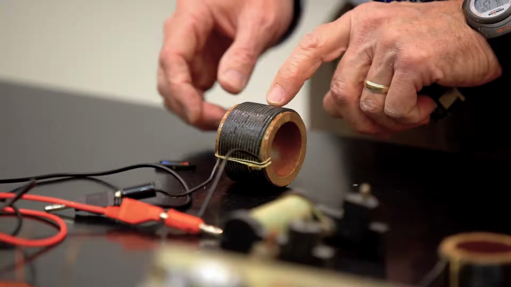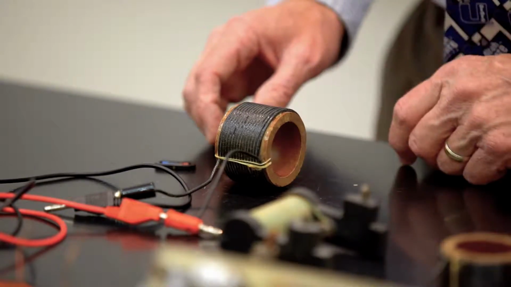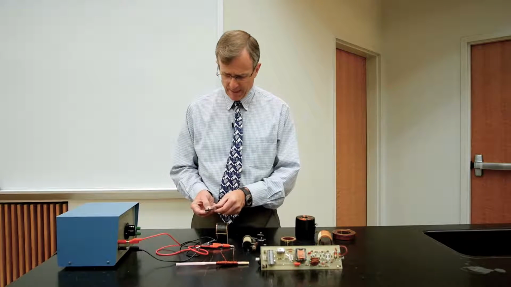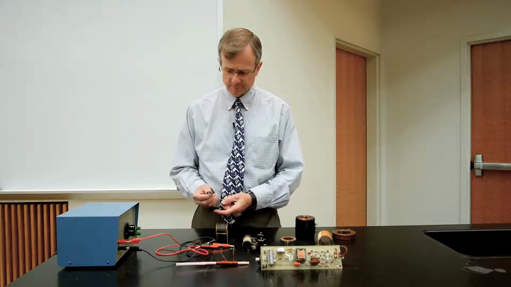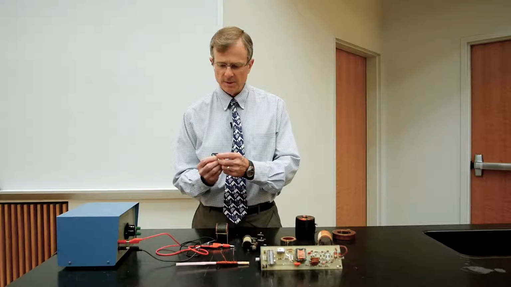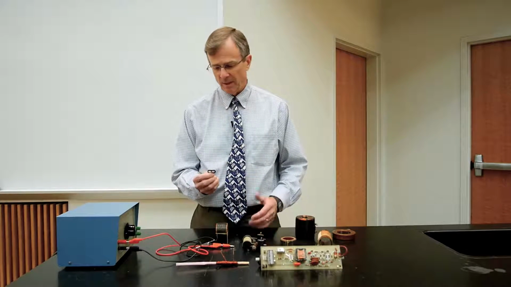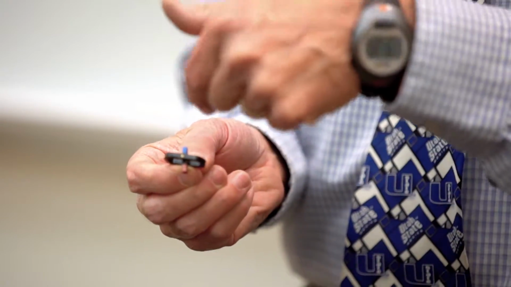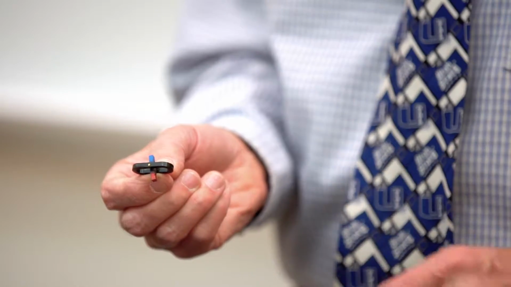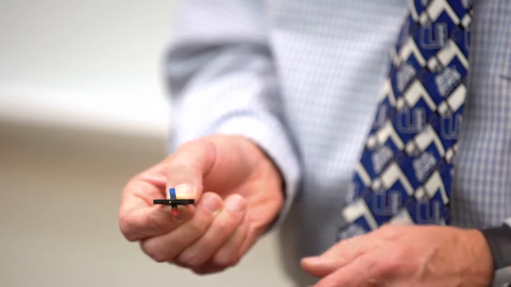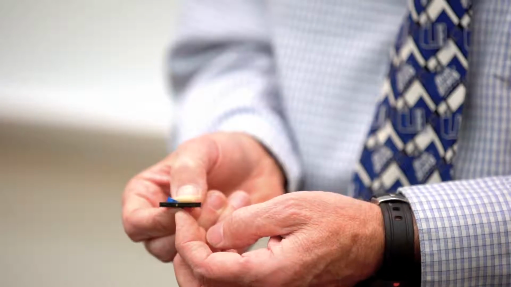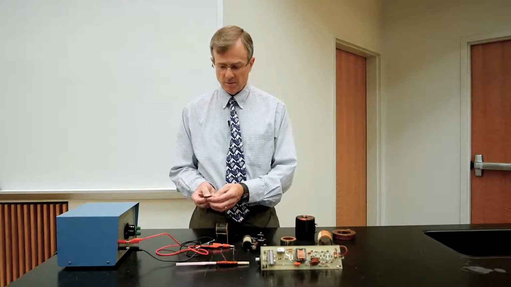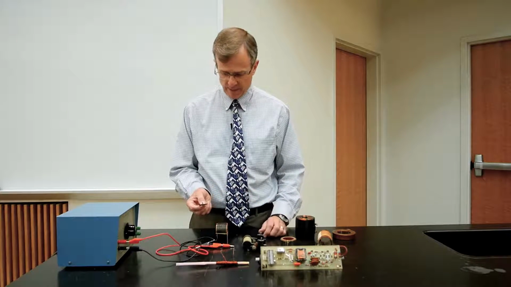To demonstrate the magnetic field produced by a solenoid, I've energized this coil of wire with this power supply, and I've got this magnet. It's just a compass, actually, and all a compass is a bar magnet that has an axis of rotation. So you should be able to see a red end of the bar here and a blue end. The red end indicates the north pole of the magnet.